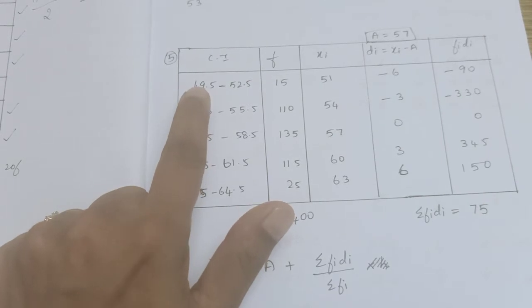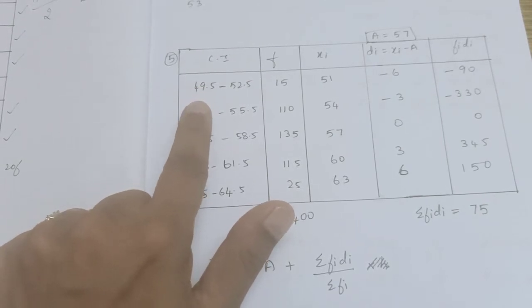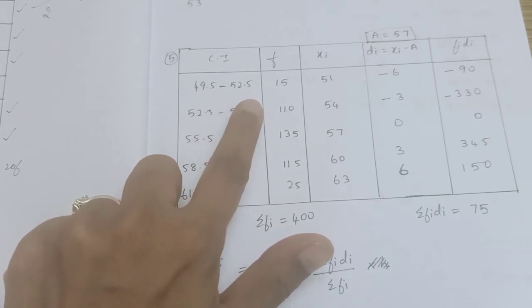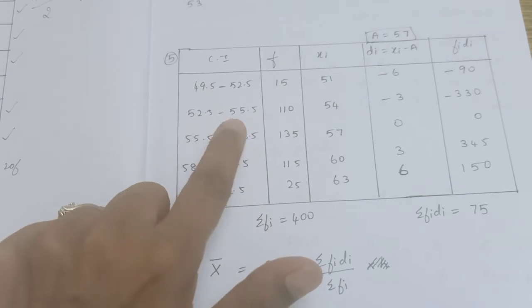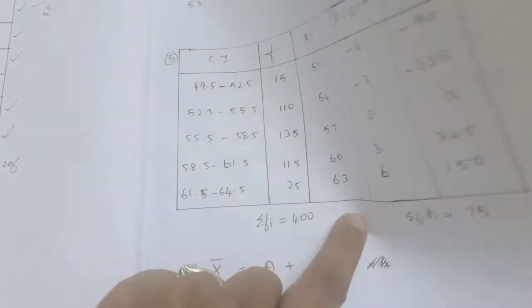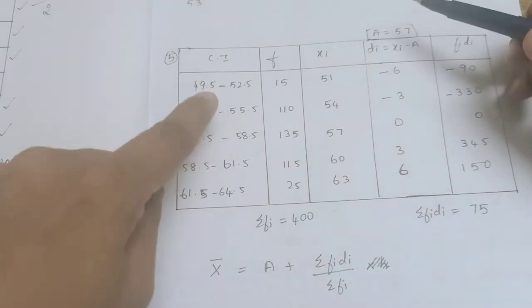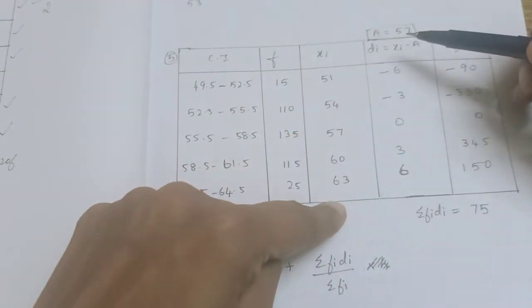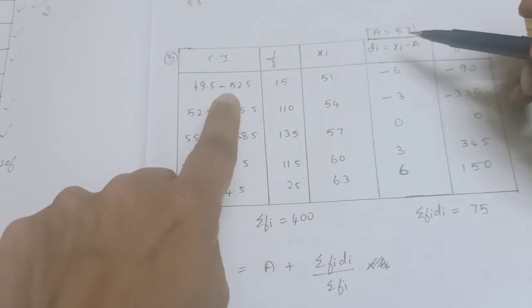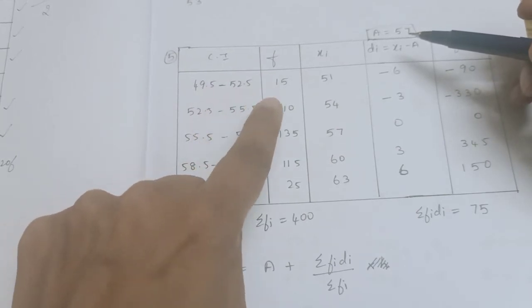Lower limit was 50 minus 0.5 is 49.5. Upper limit was 52. 52 plus 0.5 is 52.5. Similarly, I have done for the remaining class intervals also. The frequency I have copied from the question, and then we are finding the xi, mid value. Mid value you can find out from this: 49.5 plus 52.5 divided by 2.